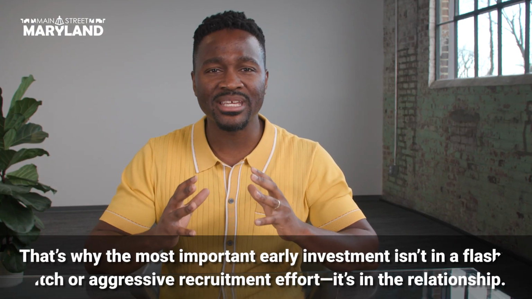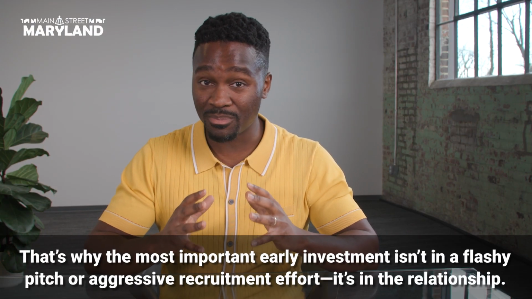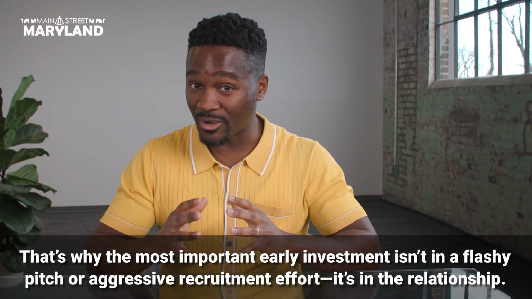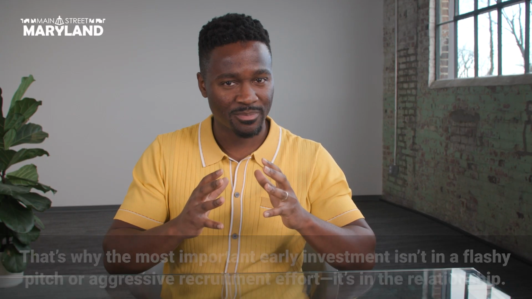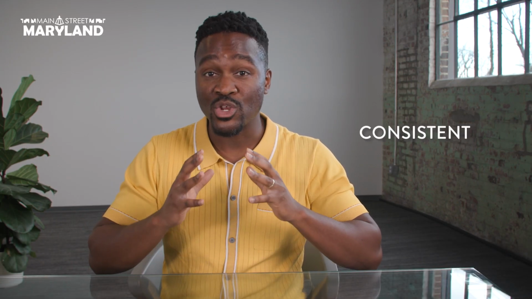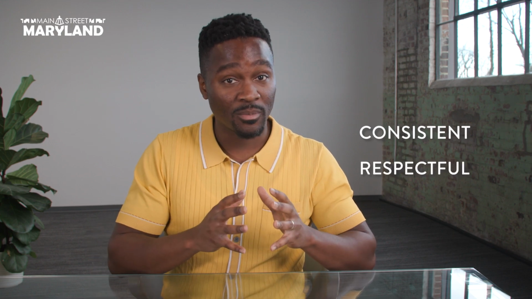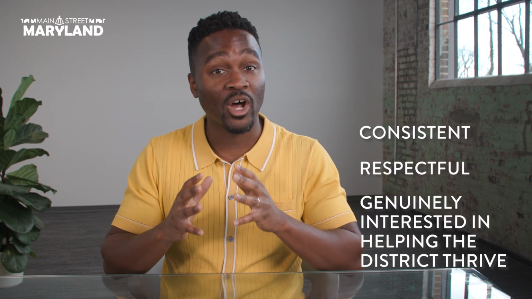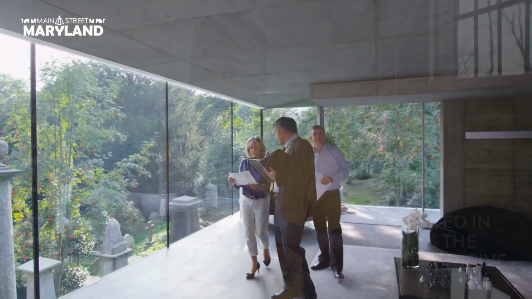Some landlords are simply private or have strong personalities and may not easily take advice from others. That's why the most important early investment isn't a flashy pitch or aggressive recruitment effort. It's the relationship. When owners see that you're consistent, respectful, and genuinely interested in helping the district thrive, real opportunities start to emerge.